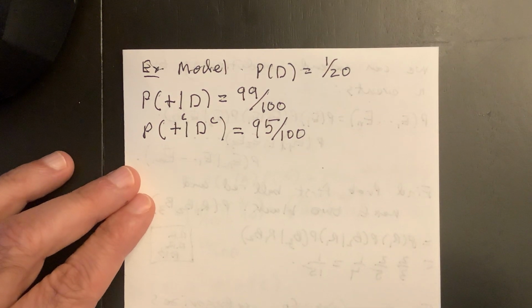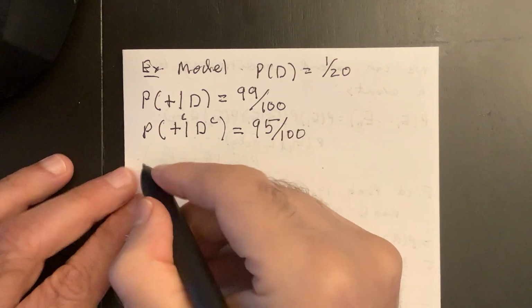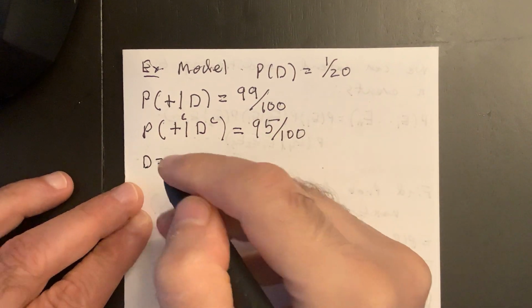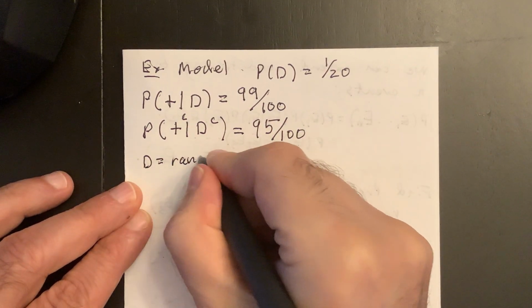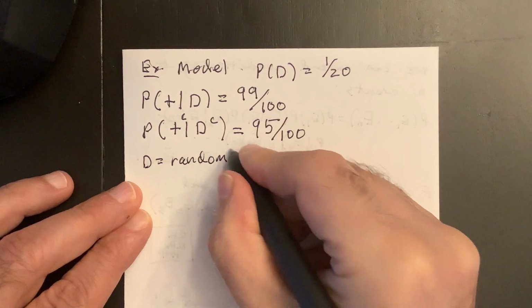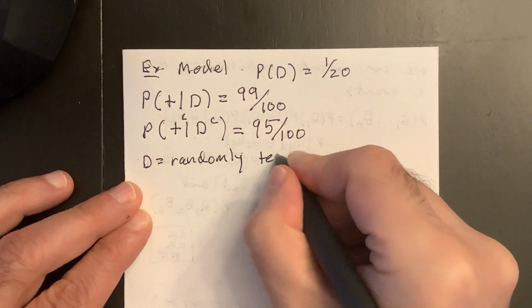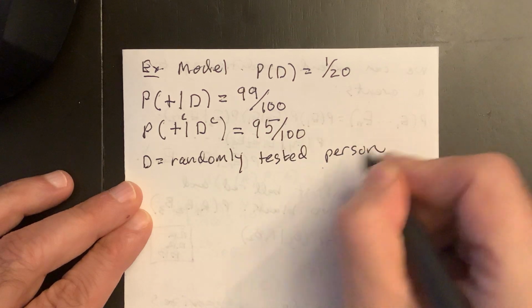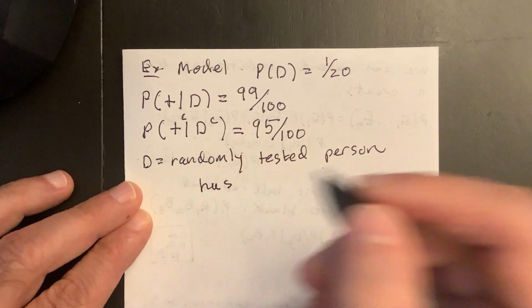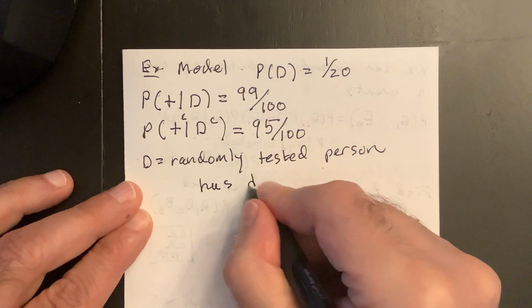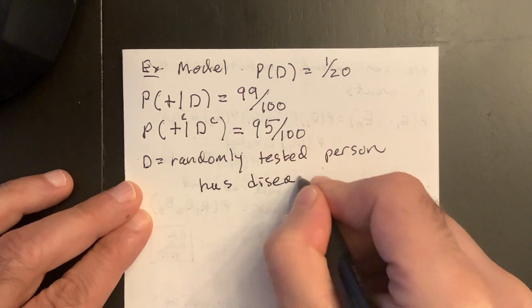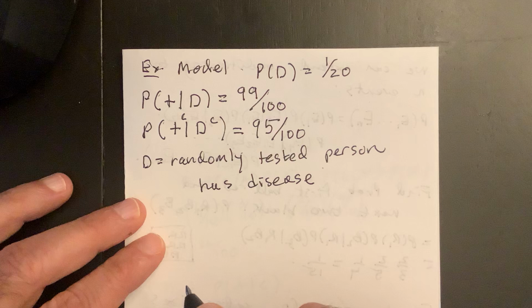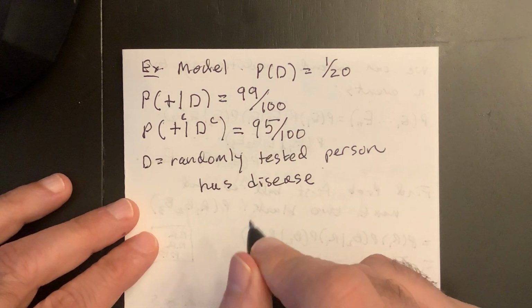Okay, so here we'll do another example of this. We'll let D equal the event that a randomly tested person has a disease, a particular disease like coronavirus, okay?